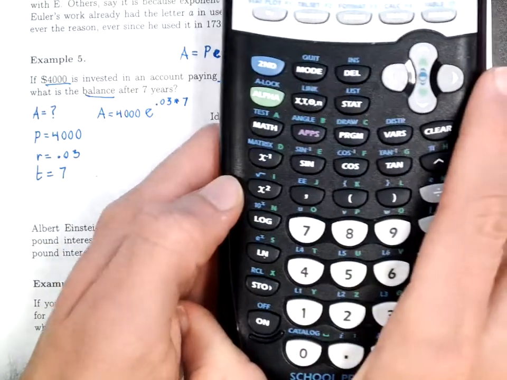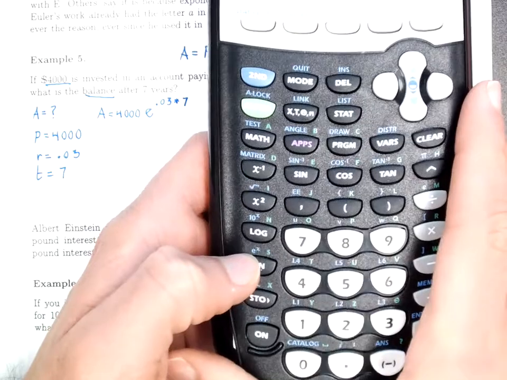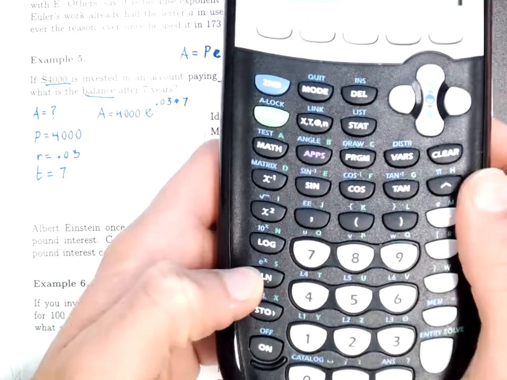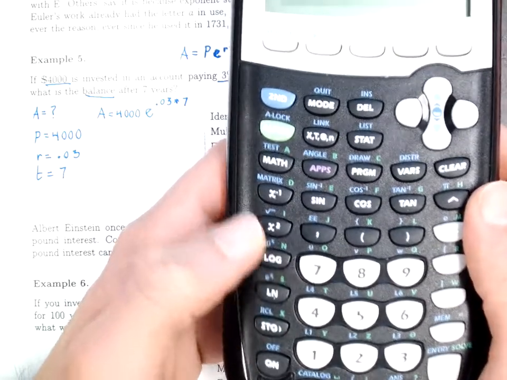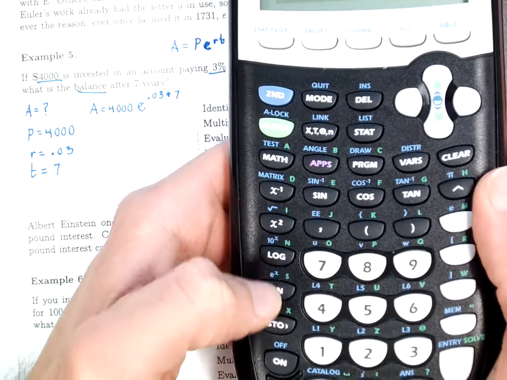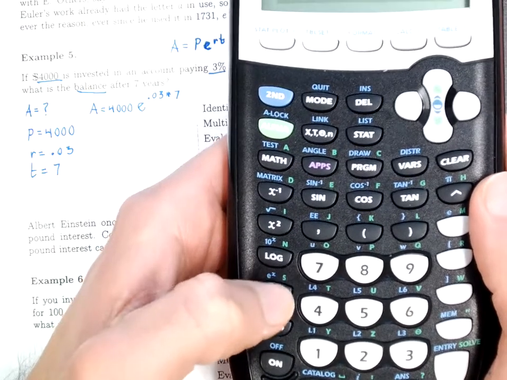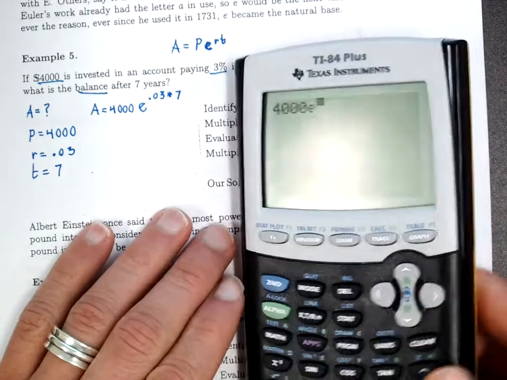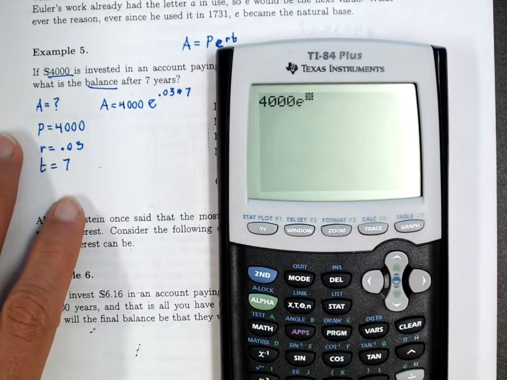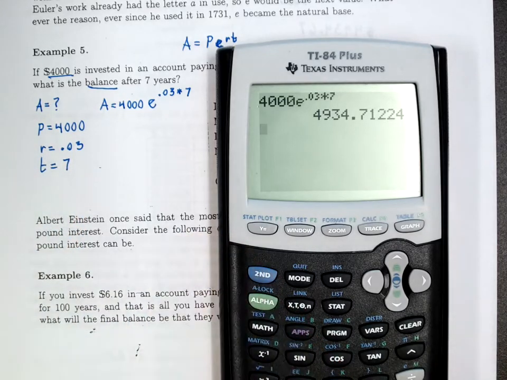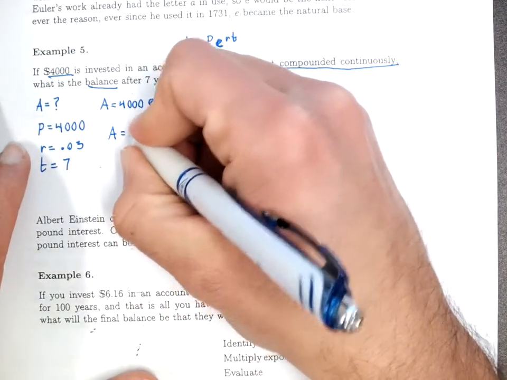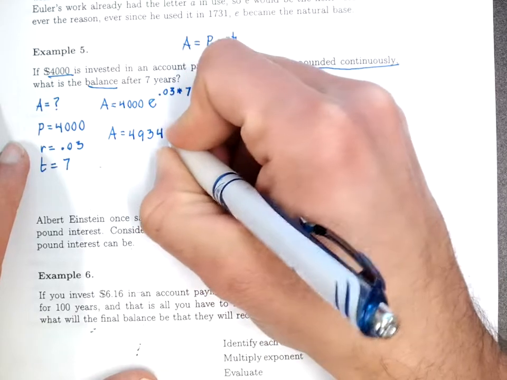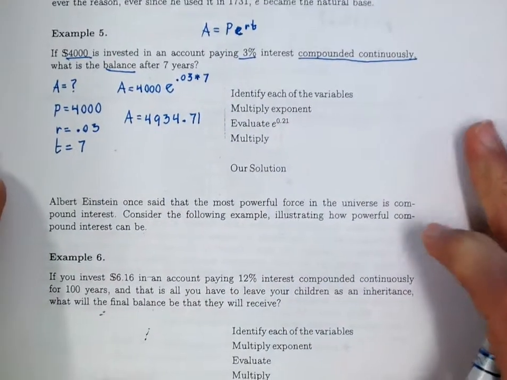Now again, that letter e is either right here or right here. It doesn't matter which one you use, but this one will just put it as a power and this one won't. But I prefer this one right here, so we're going to press the button second, ln, which is natural log, so again second, and that should give us that right there. Now we're just going to type it in exactly like we see it. So we get 4,934.71. So A is equal to 4,934.71.